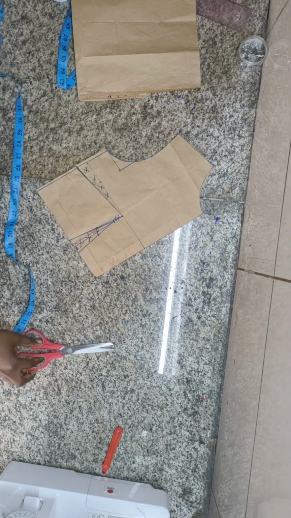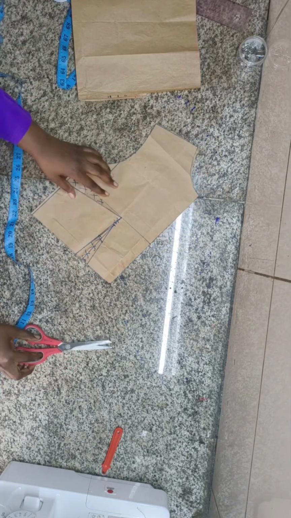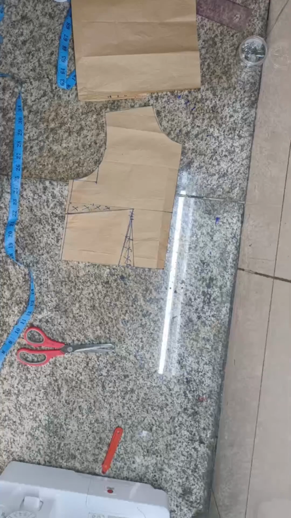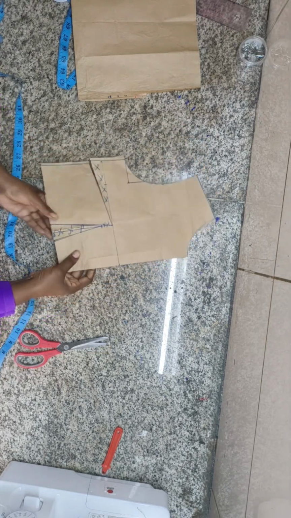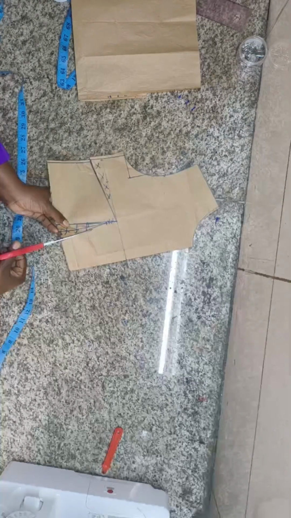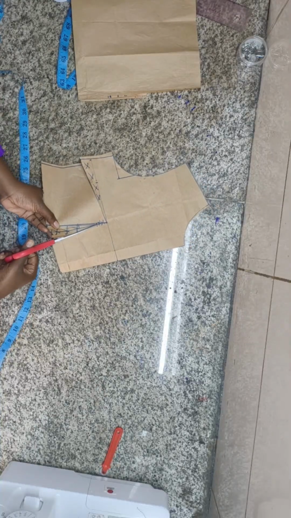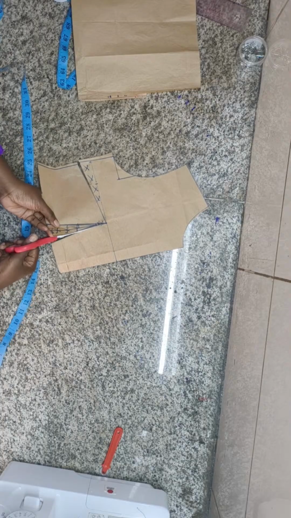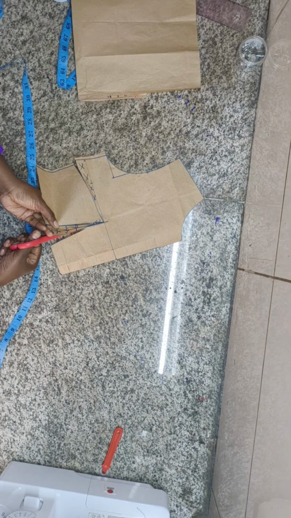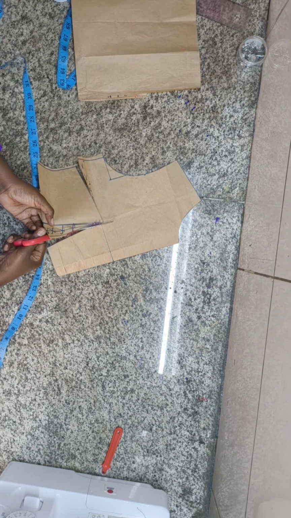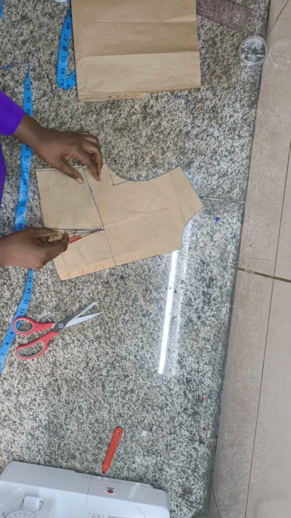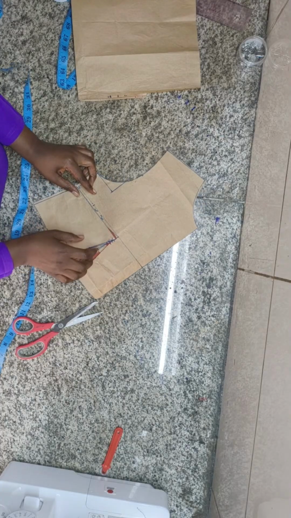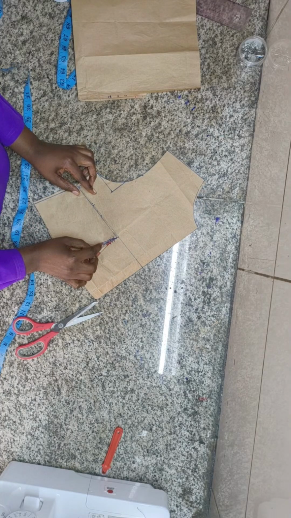Okay, I'm back. So these markers with nails, my goodness. So to close the bust dart, I must open up here. Hey! Yay, yay! I just cut everything.